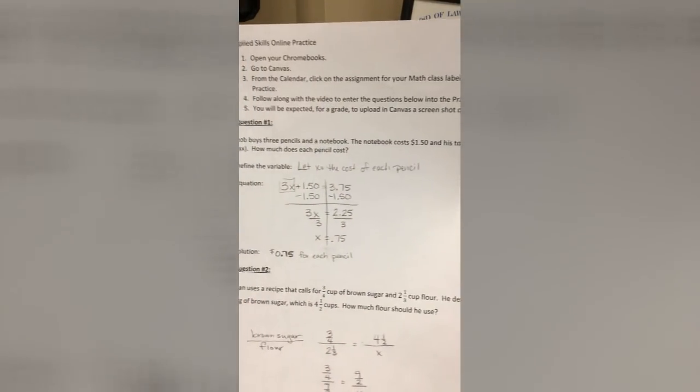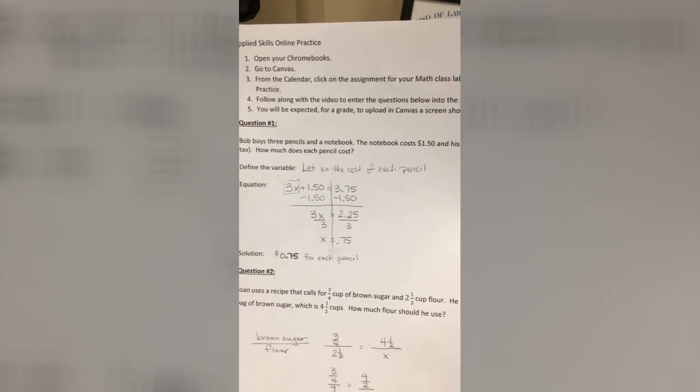So you are going to be entering in the information from your question 1 that is on the paper in front of you. So I've taken a picture of it as well, but hopefully you can see it. Okay. So we're going to be answering the question, Bob buys 3 pencils and a notebook. The notebook costs $1.50 and his total is $3.75. Without tax, how much does each pencil cost?